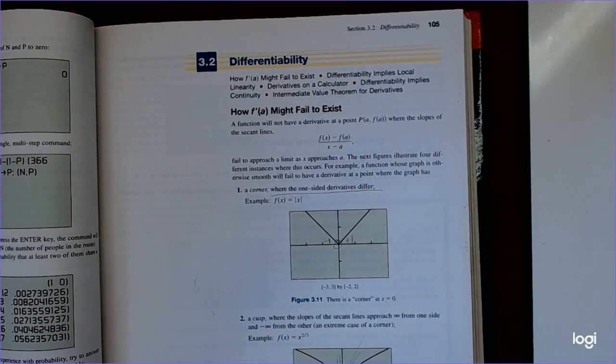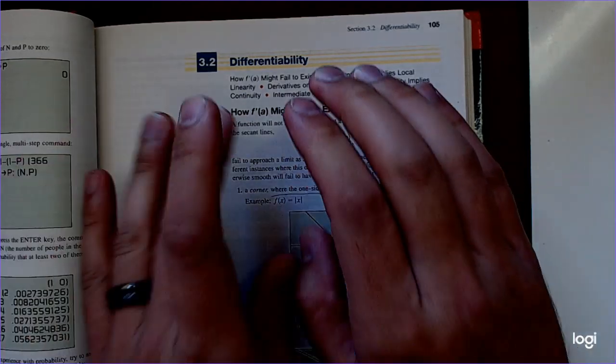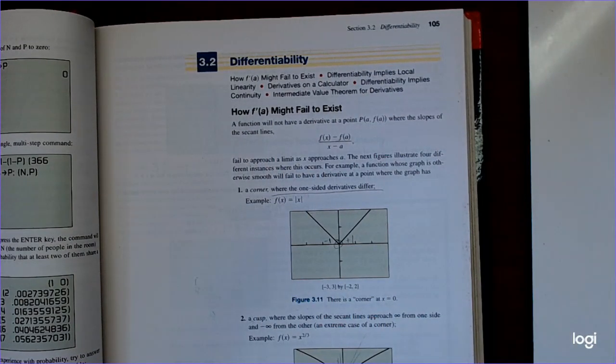Welcome back to Pre-Calculus, which is actually calculus. We're in section 3.2, and we're going to be talking about differentiability, or another way to think of differentiability is how to figure out whether or not a derivative is continuous.